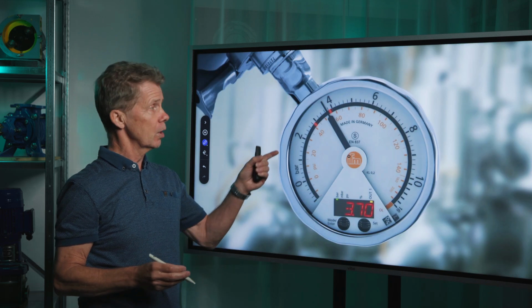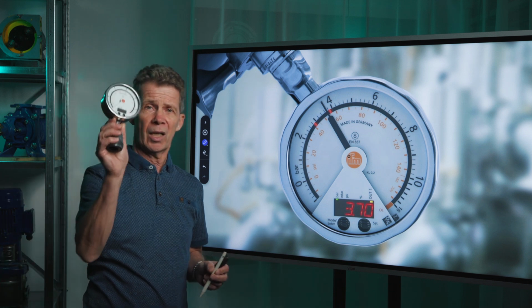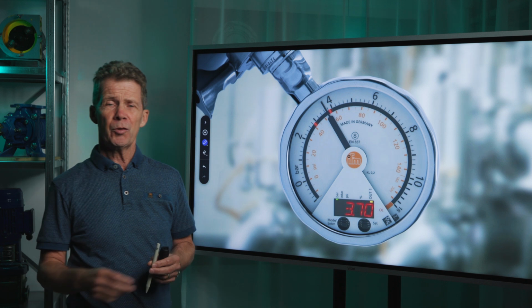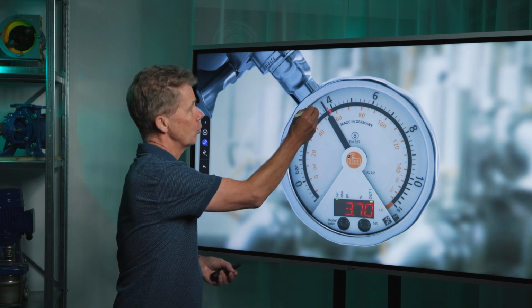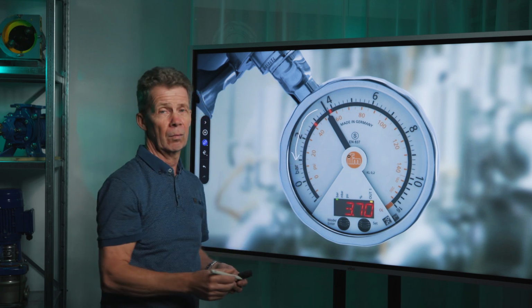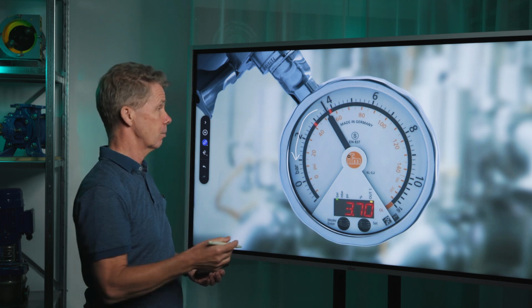For example, take a pressure gauge like the one I have in my hand here. If you have problems with scaling in your suction line, your reading will go down, caused by the extra friction losses.